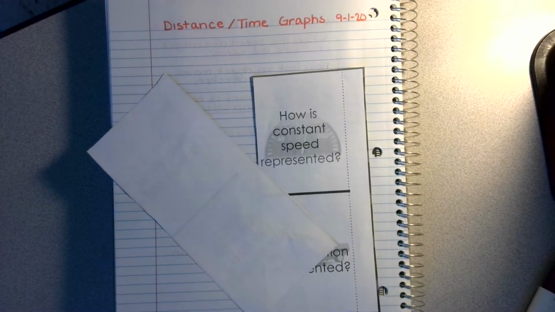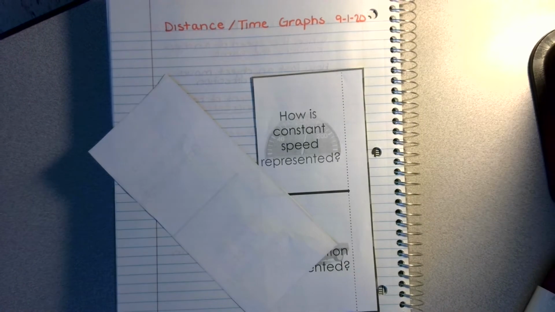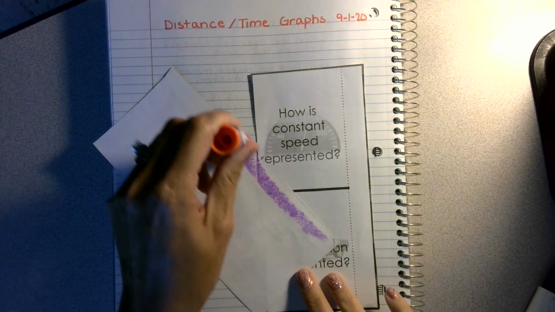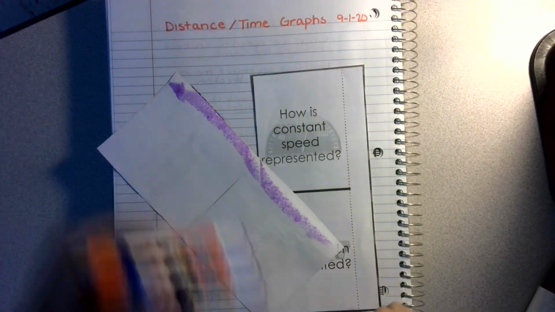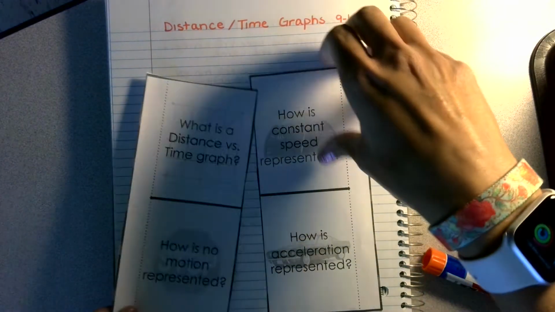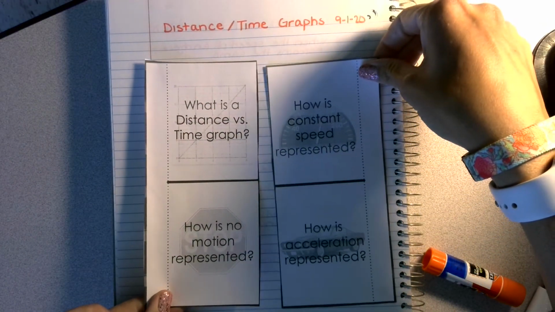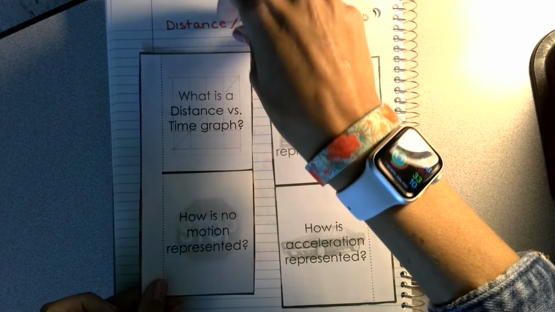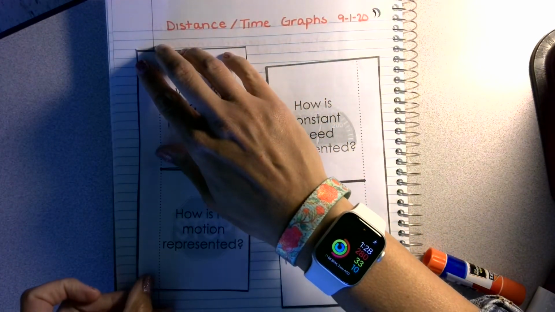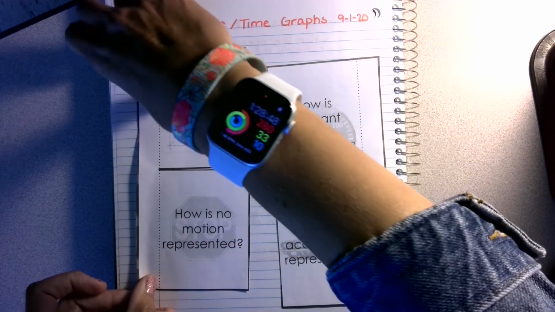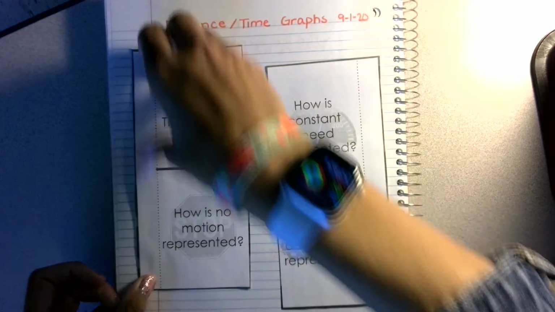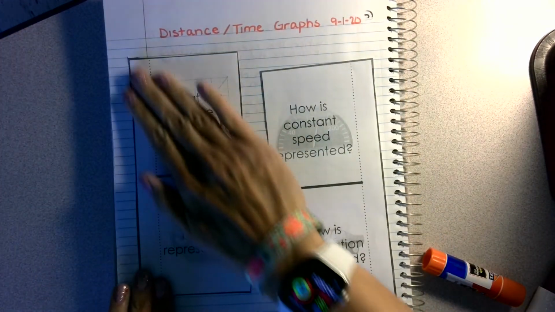Let me get my glue. Put glue on this one. You want them to be able to be flaps. Let's see how big this is. We're going to have to go over our red line a little bit here. So line up the dotted part of your paper with the red line. You have enough room, just like that.